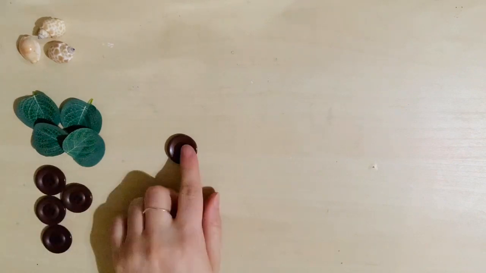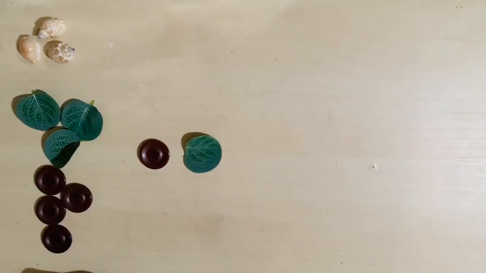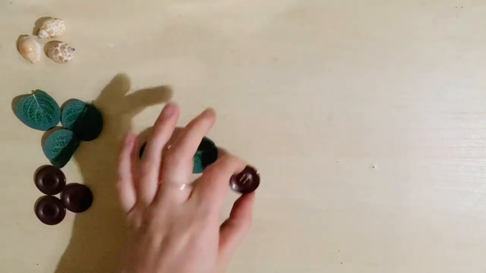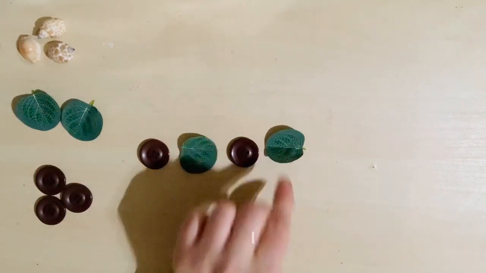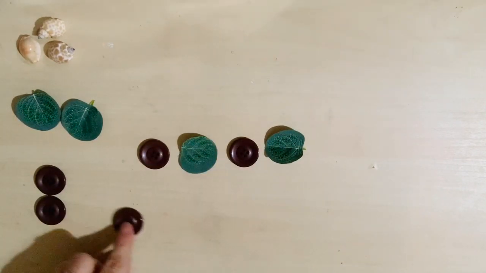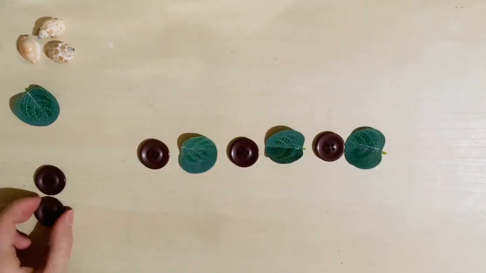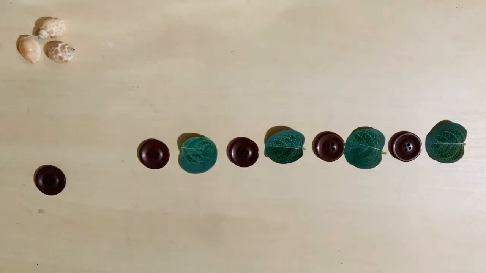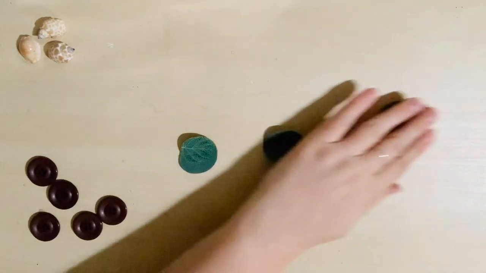Now I can make it a little bit harder and add another item. So button and then a leaf. I want to repeat, so I will start with a button and then have a leaf because that's what came next in my pattern. And then I will repeat down the line. So a button, then a leaf, a button, and then a leaf. And now I have a pattern that goes button, leaf, button, leaf, button, leaf.